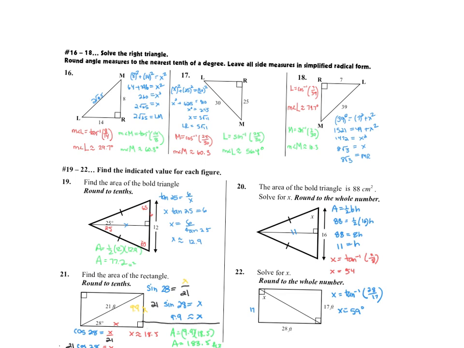If we look at number 18, we are given a leg and a hypotenuse, so I'm going to use that first with the Pythagorean Theorem to find out this segment measure. And then I'm going to look at my angle. So there's angle L. In angle L, I am given the adjacent and the hypotenuse, and you can see I can use inverse cosine. And that goes into our calculator.